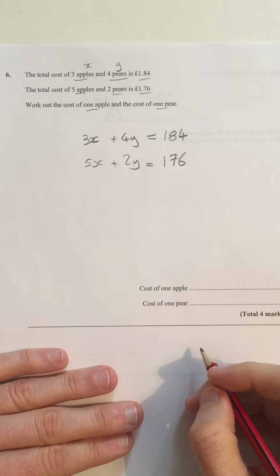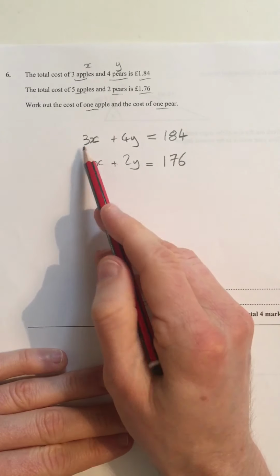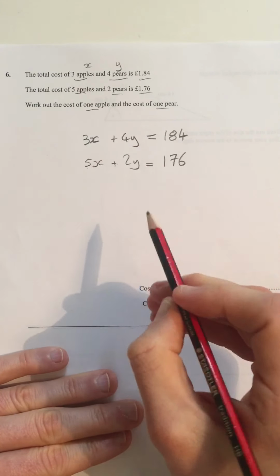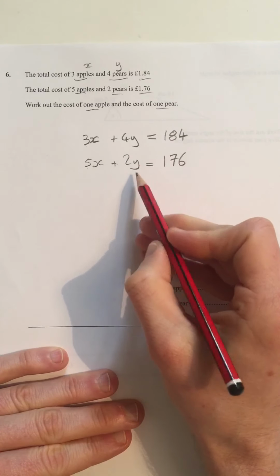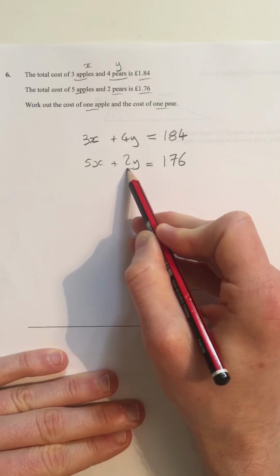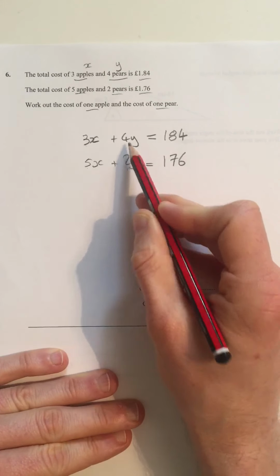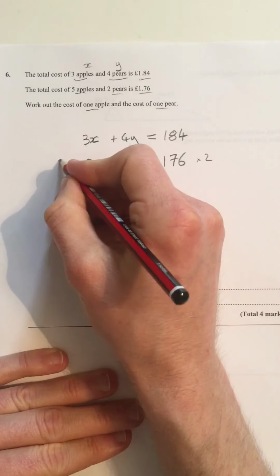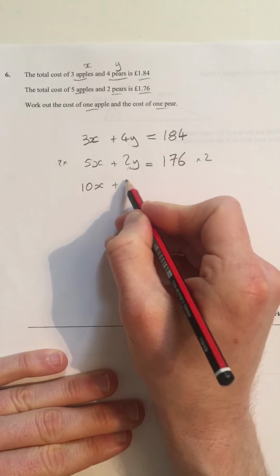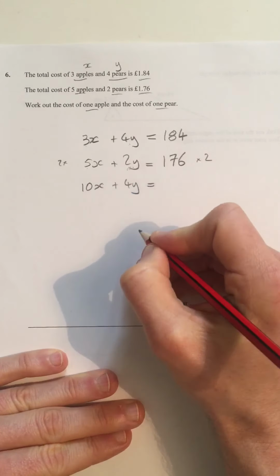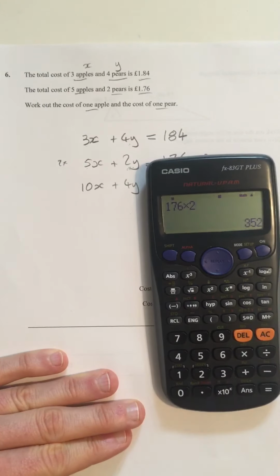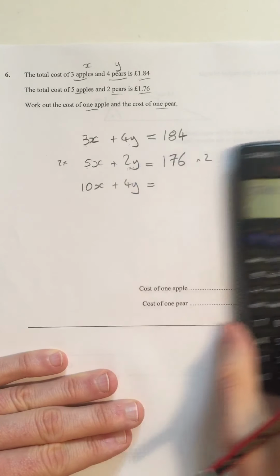Right, to solve these simultaneous equations, I want to either make the coefficient of x the same, or make the coefficient of y the same. I'm going to do y because it's easier, because all I need to do is double the bottom equation. If I times the bottom equation by 2, that will make this 4, and then these will be the same. So let's times this bottom equation through by 2. So we would get 10x plus 4y is equal to 176 times 2. I'm feeling a bit lazy, so let's just use our calculator, as this is a calculator paper. We get 352.